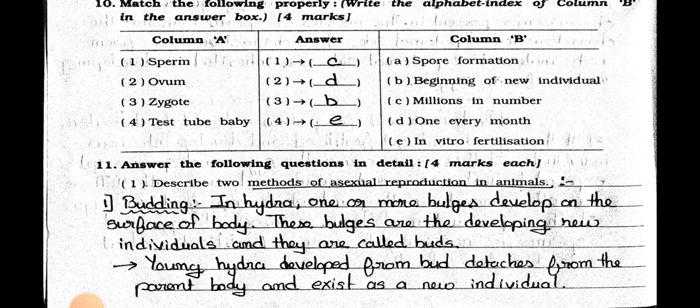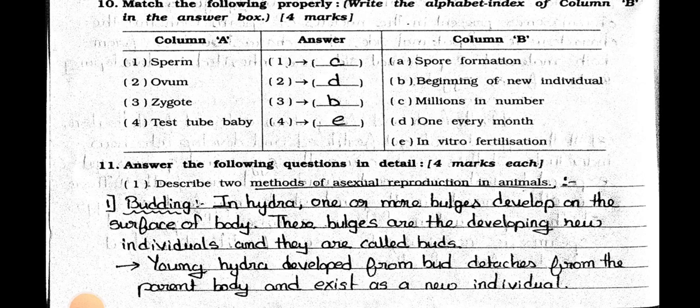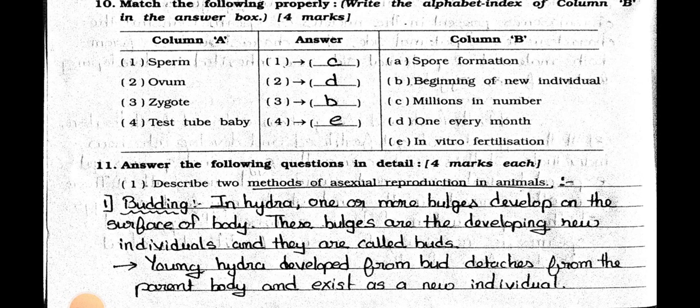Q11, answer the following questions in detail, 4 marks each. Number 1, describe 2 methods of asexual reproduction in animals. Answer is, the 2 methods of asexual reproduction in animals are: number 1, budding. In hydra, one or more bulges develop on the surface of the body. These bulges are the developing new individuals and they are called buds. A young hydra develops from the bud, detaches from the parent body and exists as a new individual.